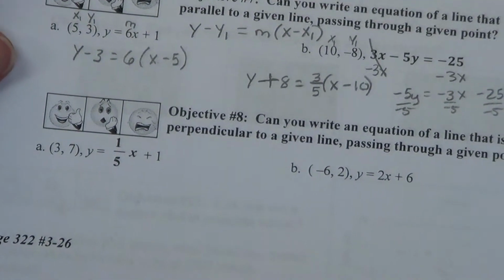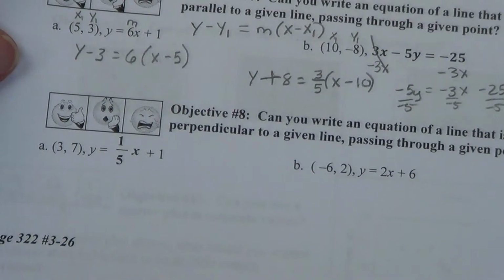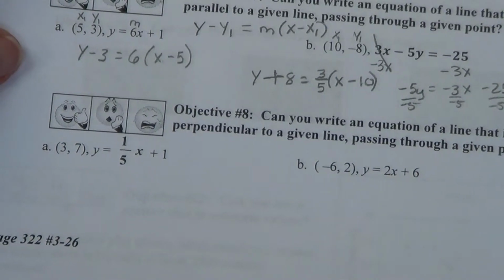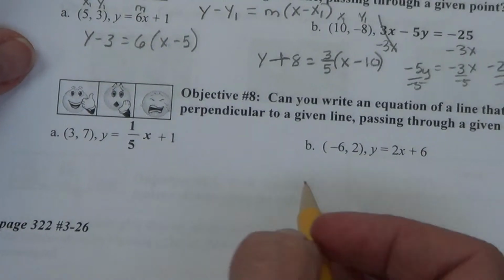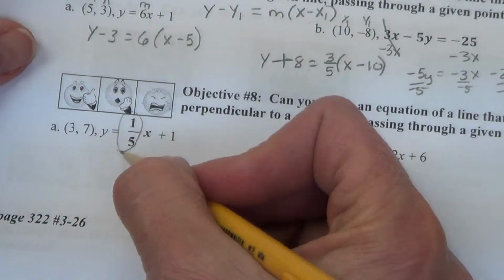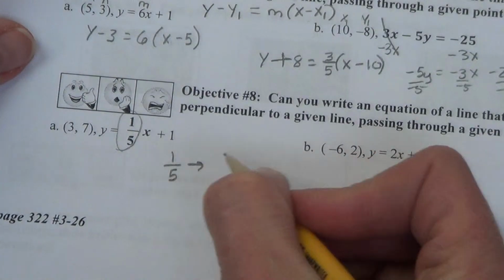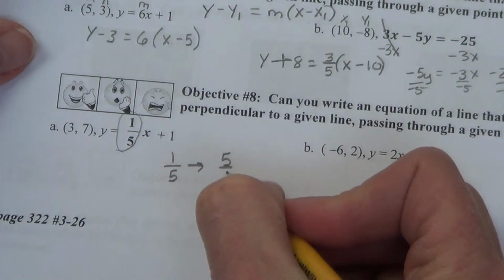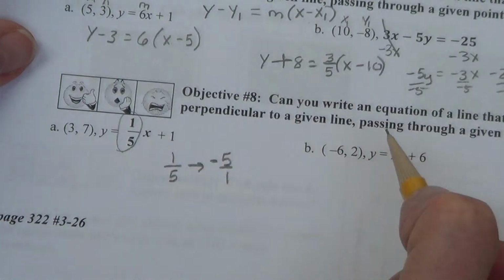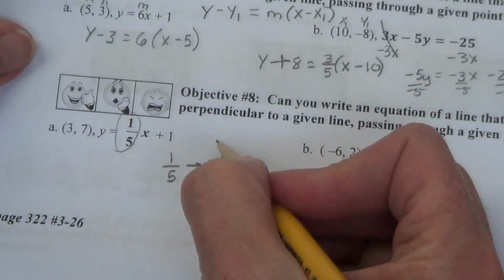Write an equation of a line that is perpendicular to the given line passing through the given point. Well, this time we take the slope and we find the opposite reciprocal. So 1/5 would become 5/1, and then we bring in the negative sign. So that's our slope.